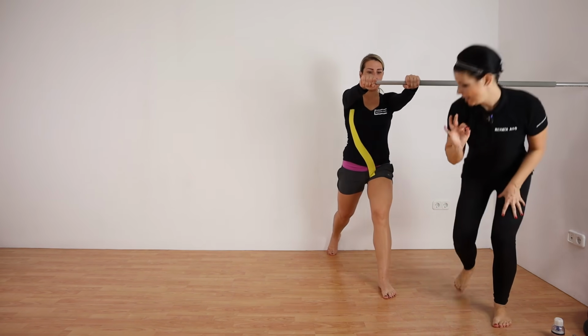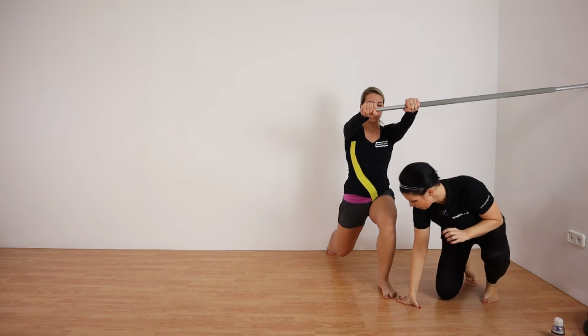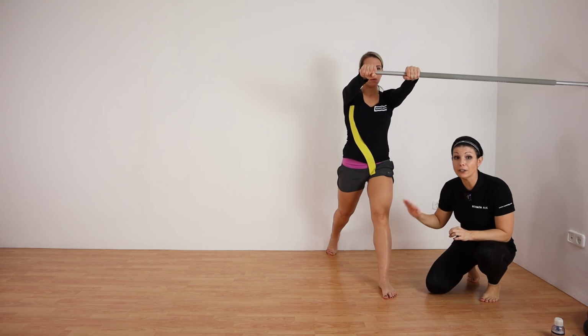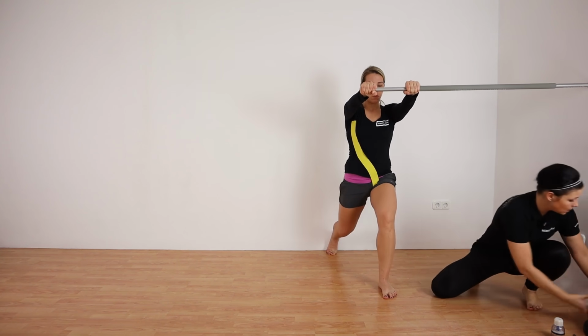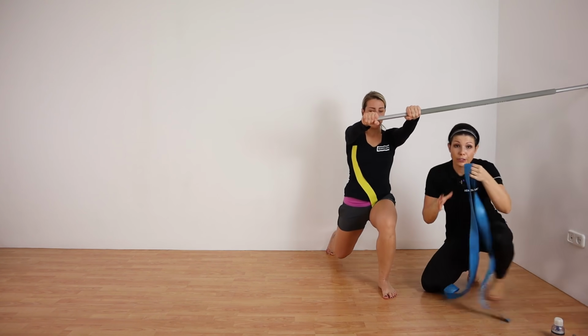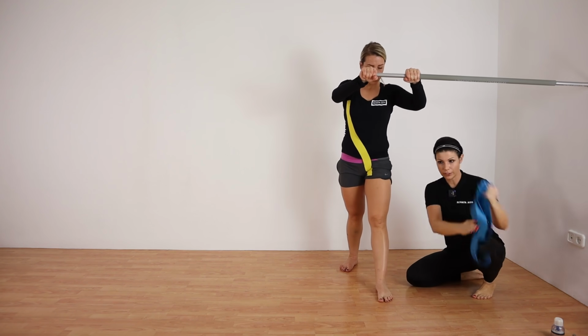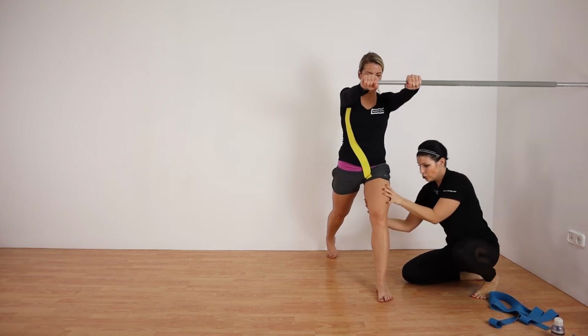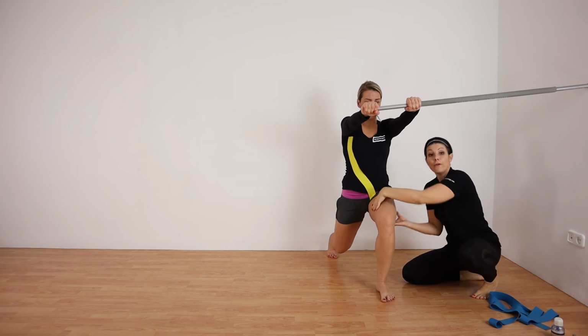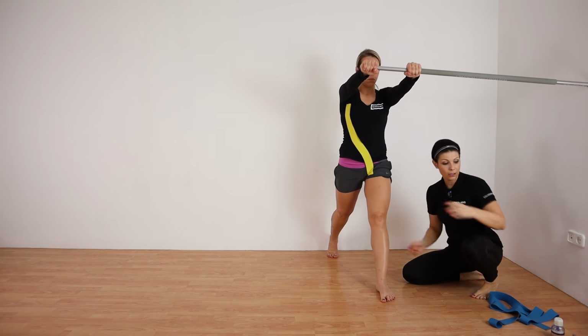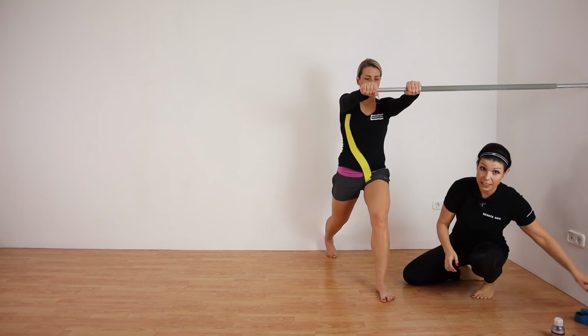If I see any kind of inward rotation in her knee, that means I have to use the flossing as a correction, some kind of superficial myofascial mobilization.